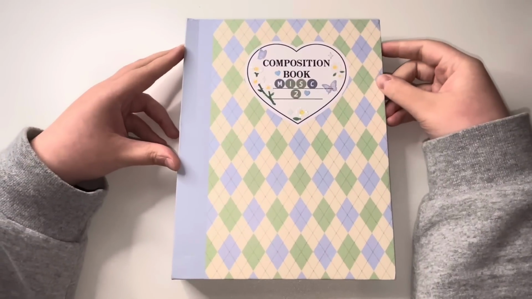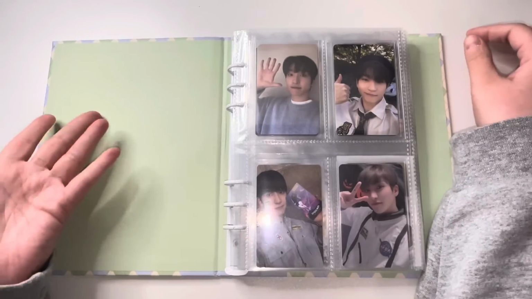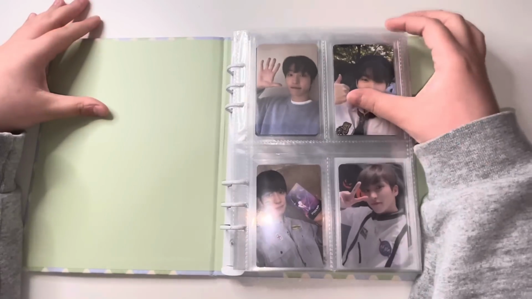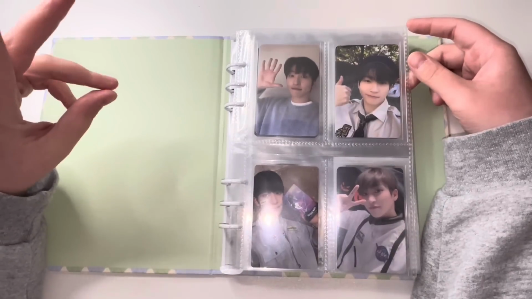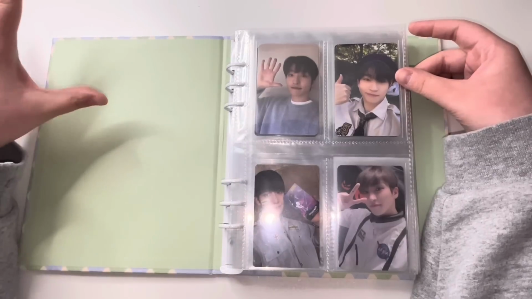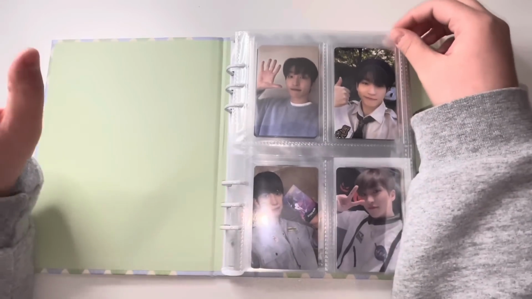Okay, here is the second miscellaneous binder. This kind of picks up where the other binder left off, so we ended at P1 Harmony. We started at the boys. I do collect the boys. I collect Eric and Hyunjae. I used to also collect Jacob, but I downsized his collection a little bit, so he has his own A5 binder that we'll see later. But mainly, I do collect all of Eric and Hyunjae.